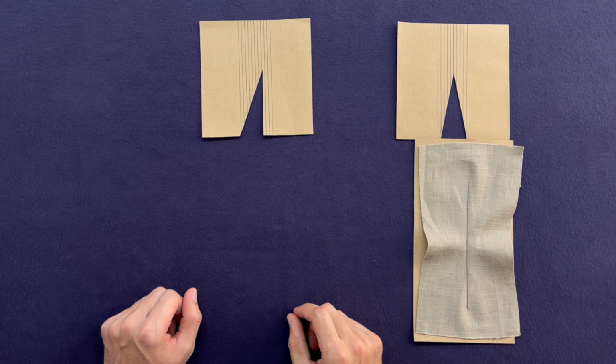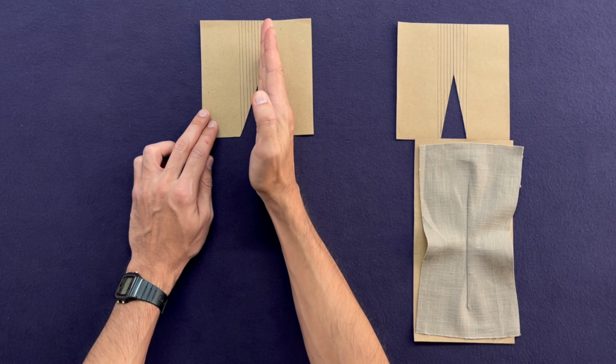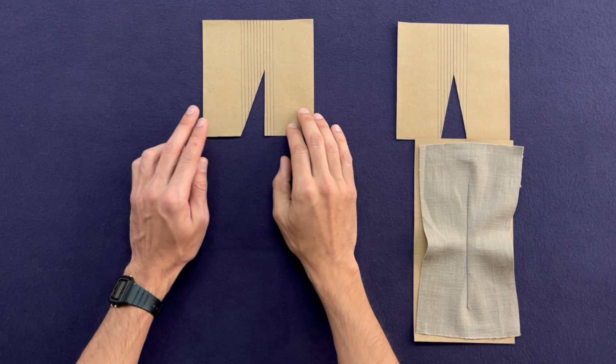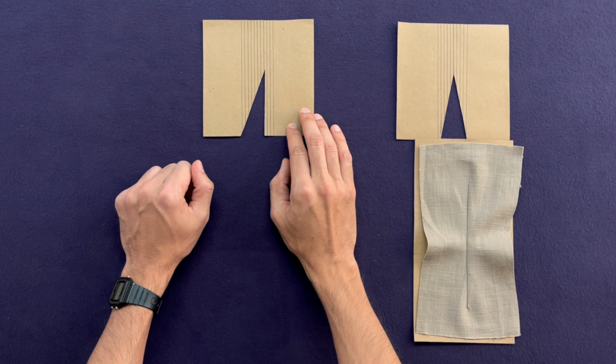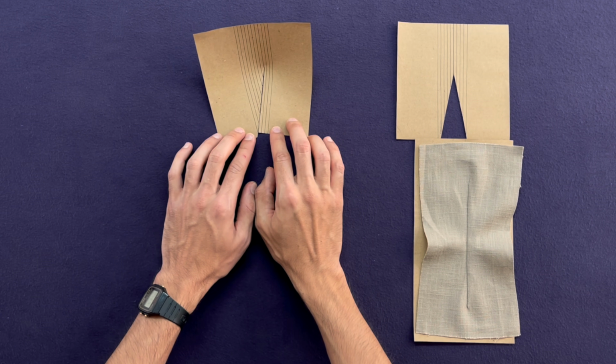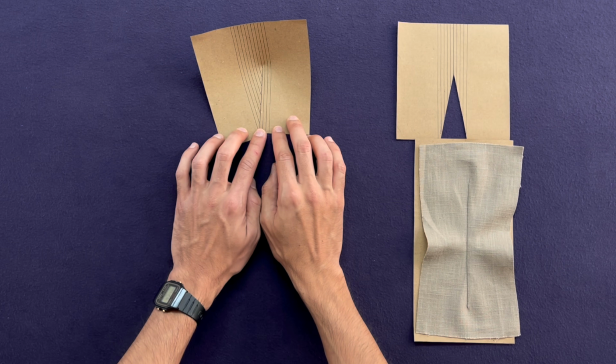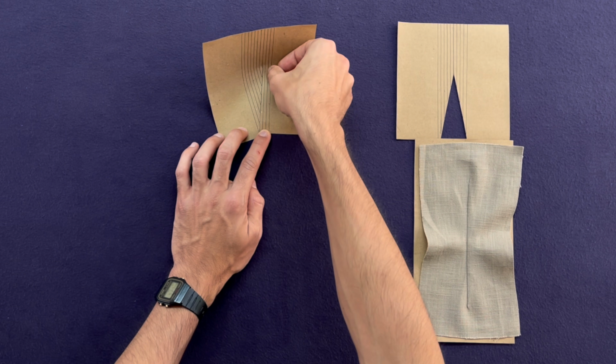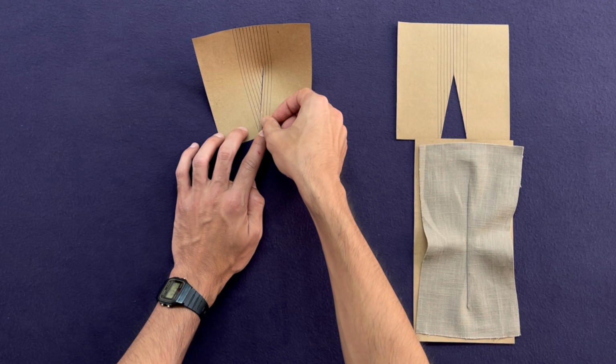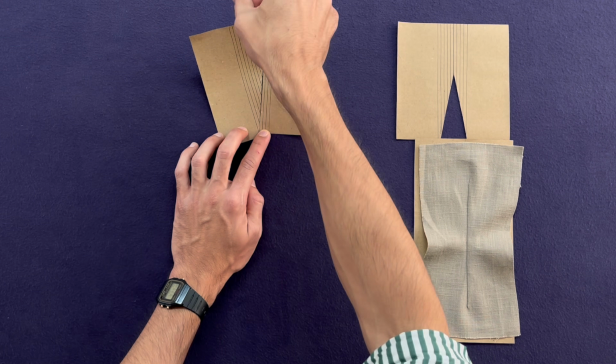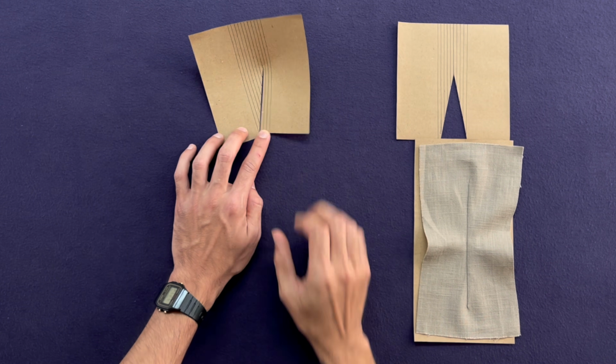The asymmetrical dart has one of its legs standing straight while the other one is at an angle. Whenever we close this dart, you can see that we keep one side of the dart parallel to the stripe while the other side has the stripes going towards the center line.